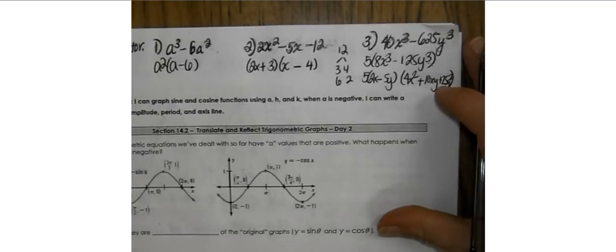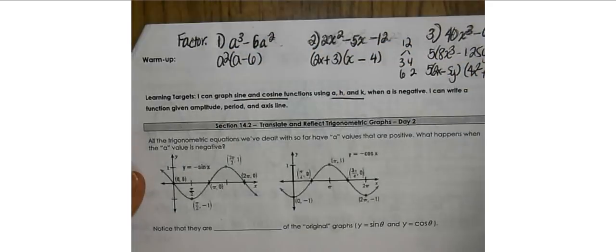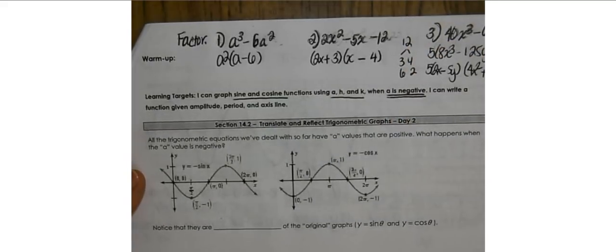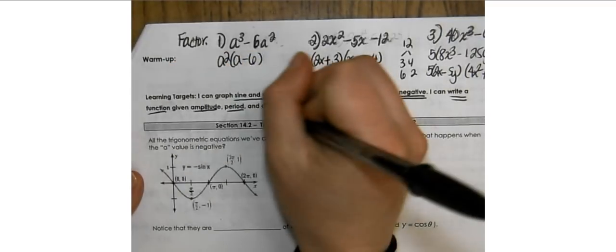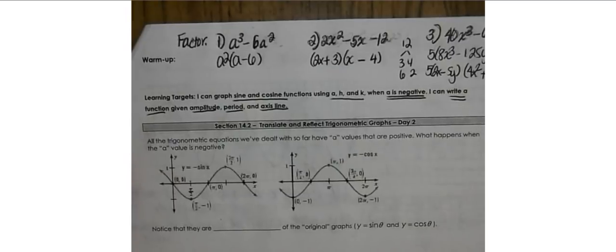All right, so our learning targets for today is for you to be able to say, I can graph a sine and cosine function using a's, h's, and k's, but this time I can also graph it when a is negative. Another thing I want you to be able to say is I can write a function. I want you to write functions given an amplitude, a period, an axis, and also given information that a sine or cosine wave has been reflected, or that it has been translated vertically or horizontally. I'm going to give you problems like that as well.